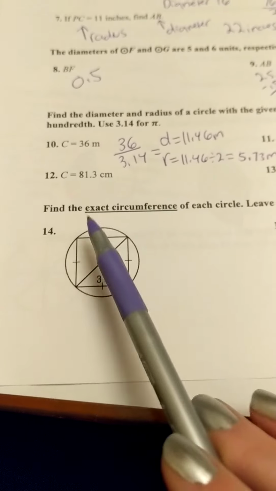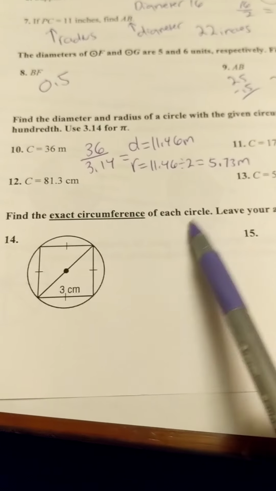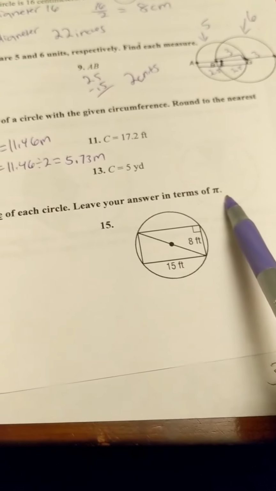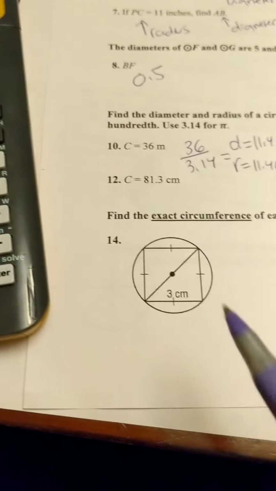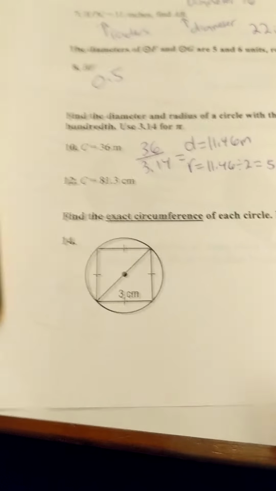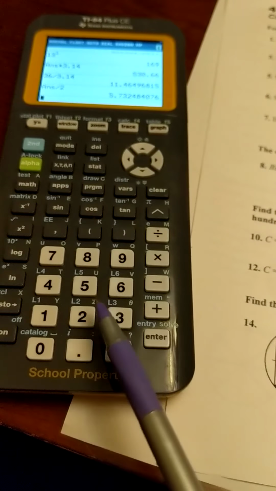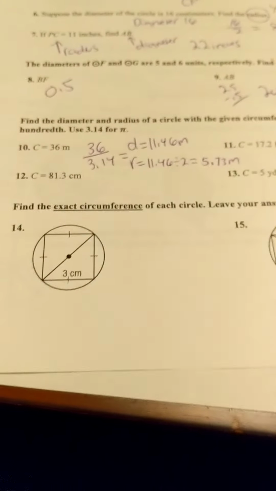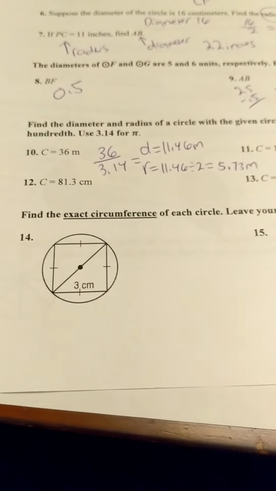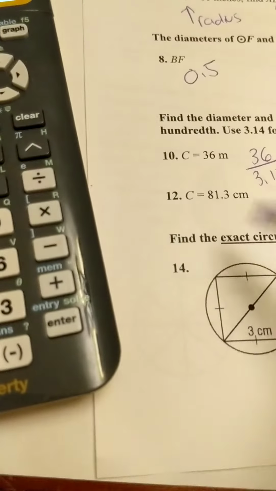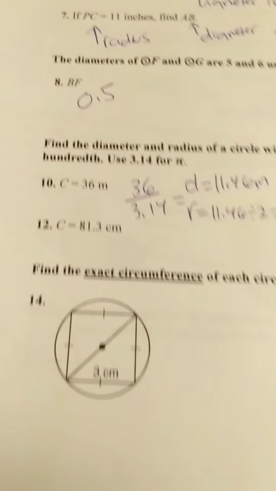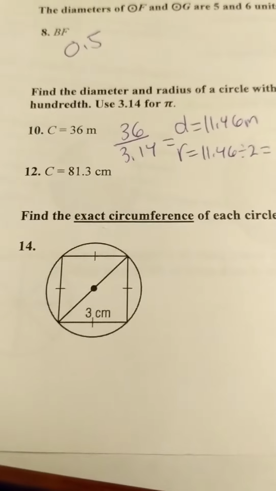Number 14 says to find the exact circumference of each circle. Leave your answer in terms of pi. So for number 14, we're not going to use a calculator. We're not going to need to type in 3.14. We're just going to leave our answer with the pi symbol in there. That's what it means to be exact, because we're not going to do any kind of rounding.